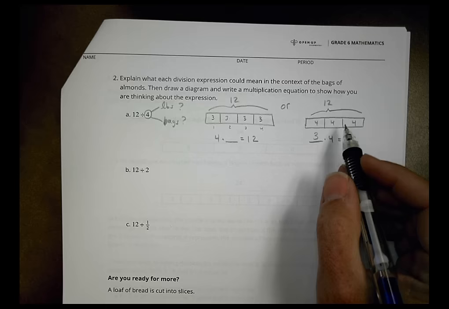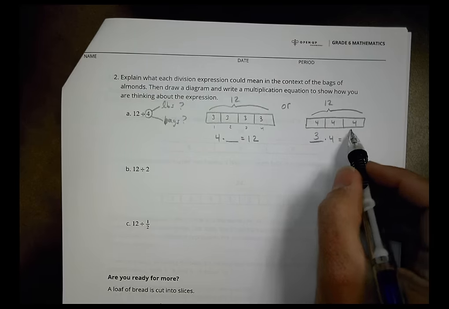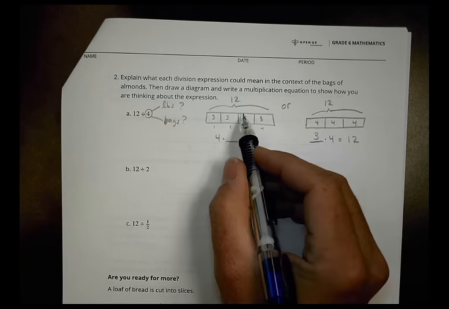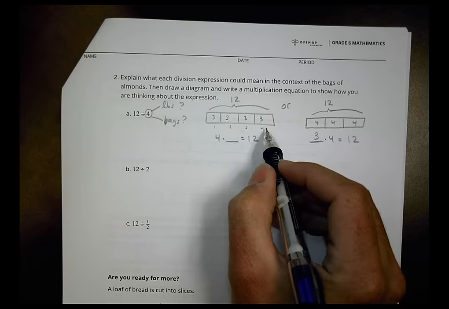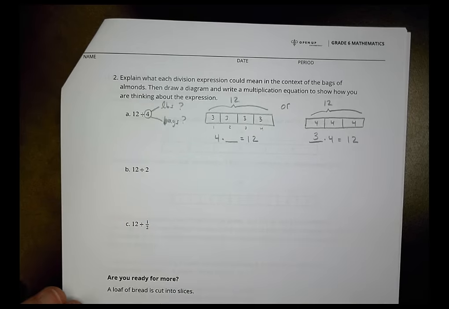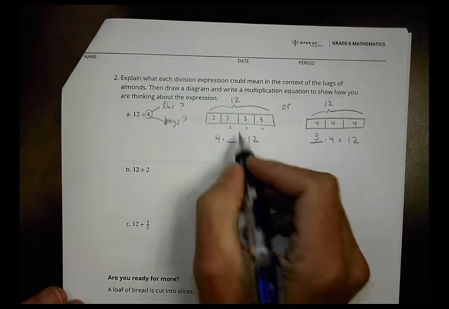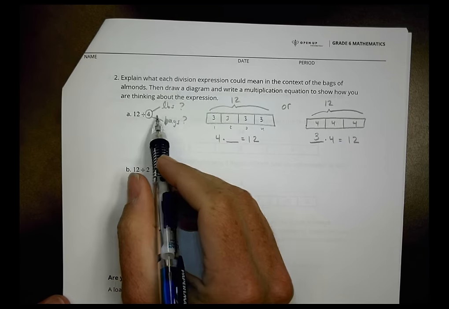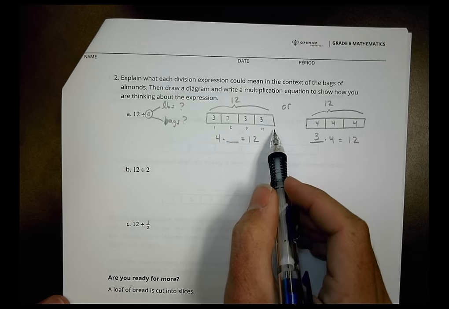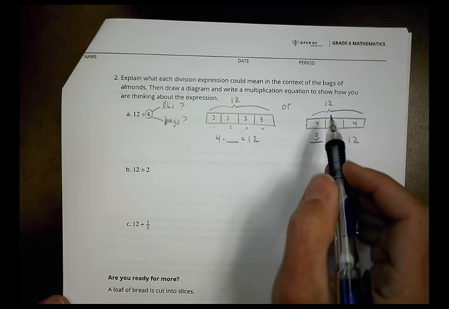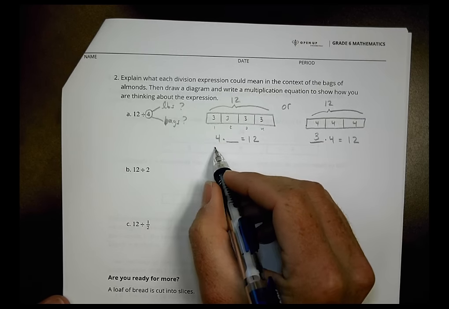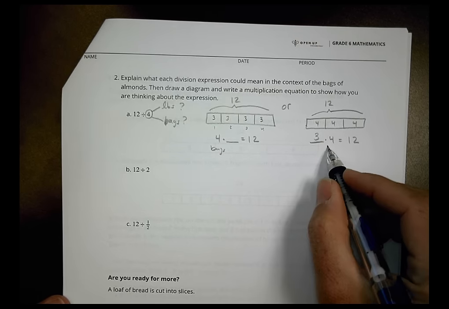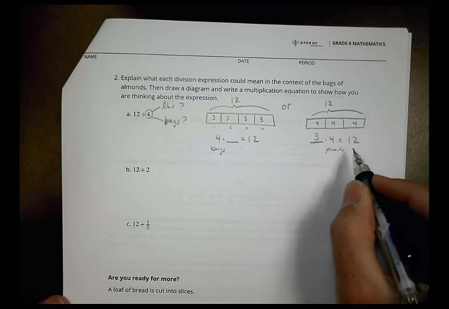In this case, I have 12 being broken up into 3 bags with 4 pounds apiece. Here I have the 12 pounds being broken up into 4 bags that each weigh 3 pounds apiece. So it depends on which way you want to go. Do you want to worry about the 4? Is the 4 going to be representing the number of bags you're breaking it up into, or is 4 the number of pounds? This is kind of the bag way, right? 4 bags, and this is the pound way, 4 pounds.